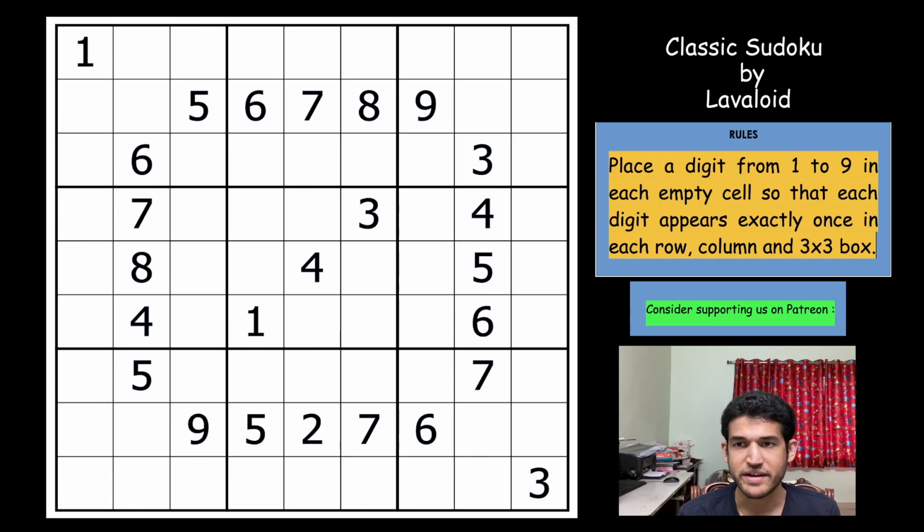I'm here to solve a classic Sudoku created by Lavaloid. I saw this Sudoku on the CTC Discord server, and the thing that caught my eye about this Sudoku was the pattern. It has a really nice pattern, you can say. Square shape with the corners cut off.